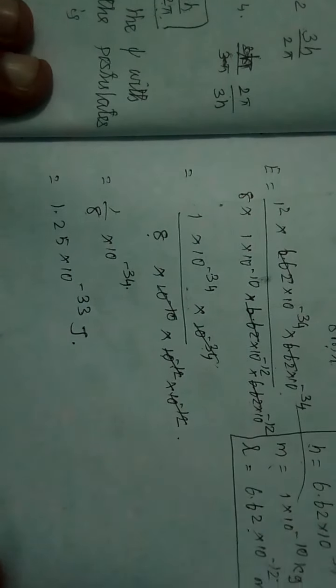We'll go to the next question. The next question is: a particle is confined in a one-dimensional box of length L. The probability of finding the particle in the region 0 to L by 2. The length of the box is given as L, but they have asked the probability of finding the particle in the region 0 to L by 2. This is a one-dimensional box from 0 to L. Length is L. In the middle, we have half of L. L by 2 is half of L.